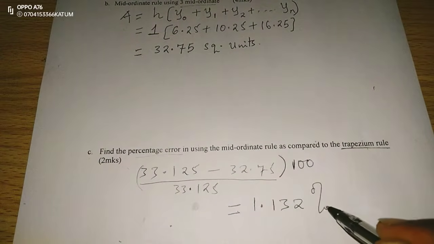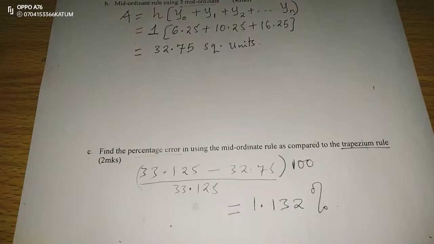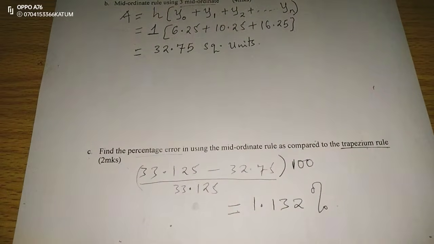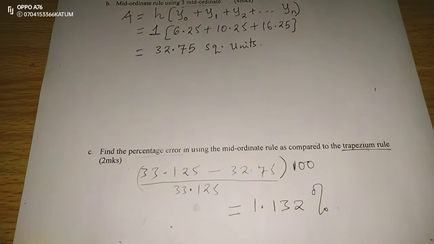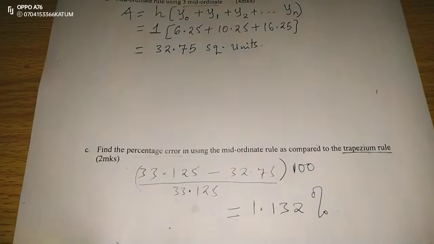So when you work out this computation, we're going to get exactly 1.132 percent. So that is the percentage error in the calculation of the area using the mid-ordinate rule as compared to the trapezoidal rule.